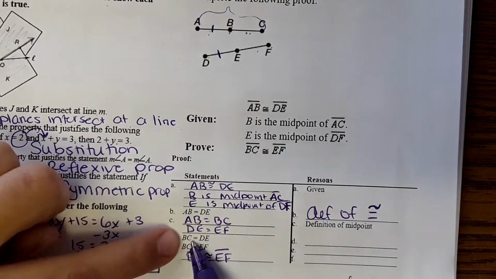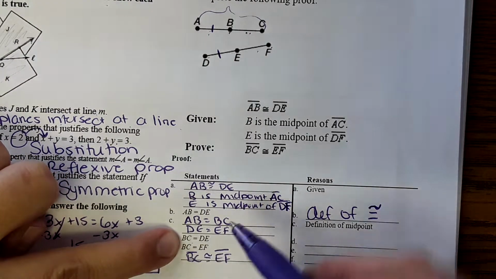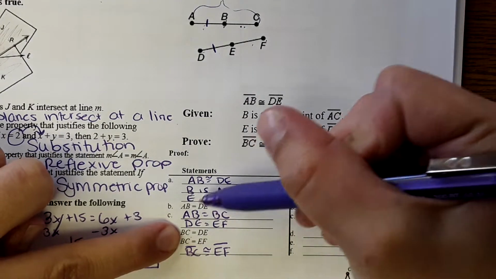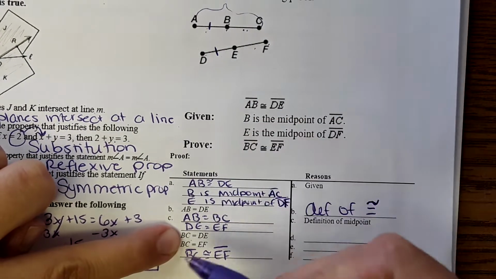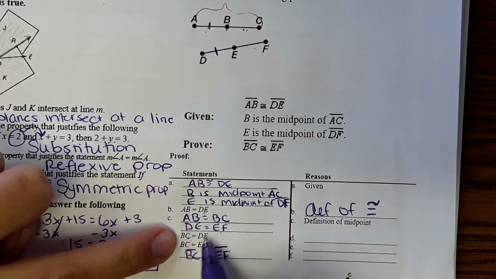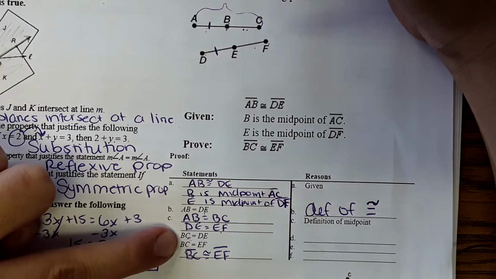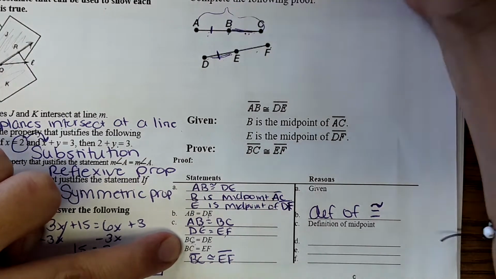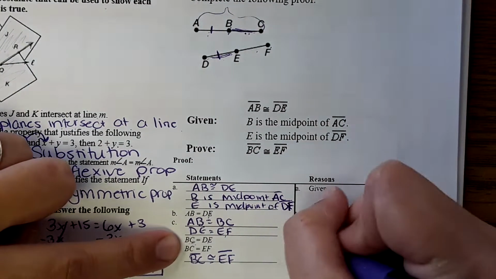Then for D, it has BC equals DE. You could look at this for a while and figure out that they're substituting, since AB equals DE, they just plug that in for AB here, or they plugged it in here. Sometimes it's hard to tell where they're plugging it in. But they're using substitution. And if you look up at the picture at BC and DE, they're on completely different parts of the picture, so it has to be substitution.